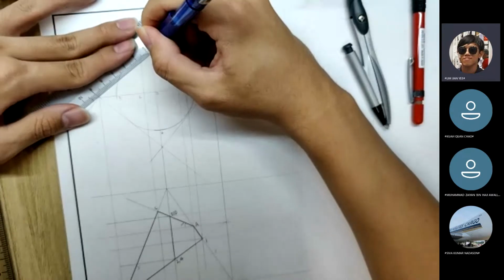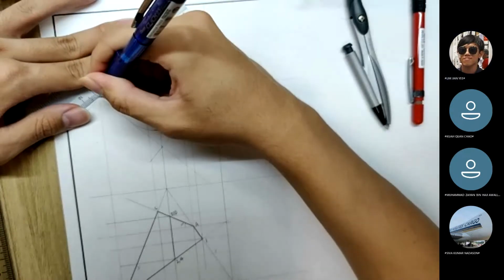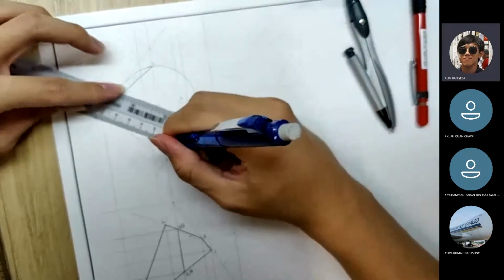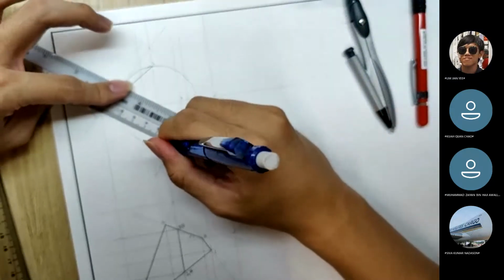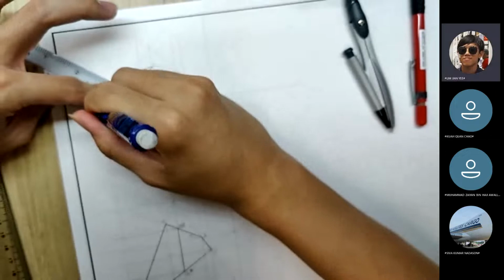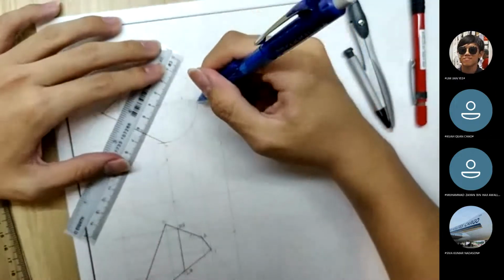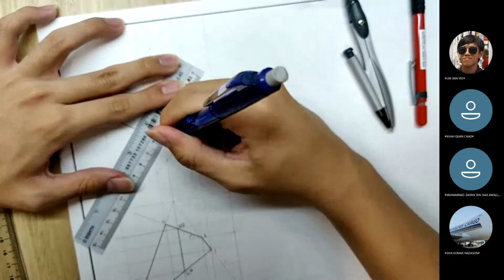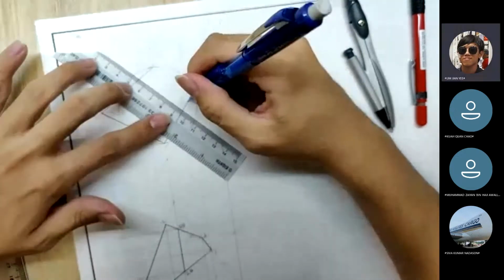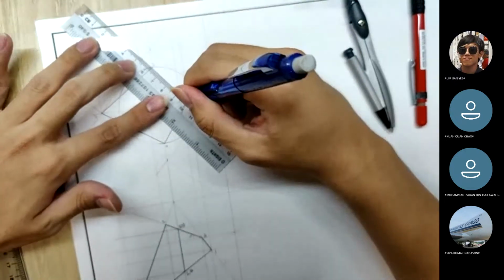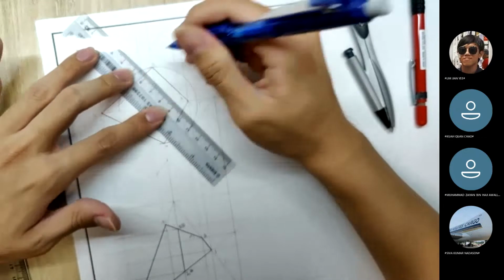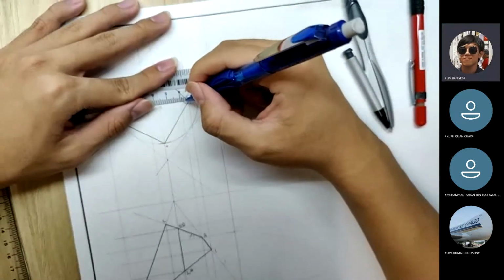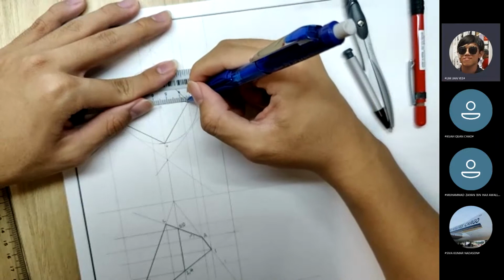So 2, 3, 8, and 4, 4, 3, connected to 1, 1 to 2. Now just in the meantime connect 1 to 8.